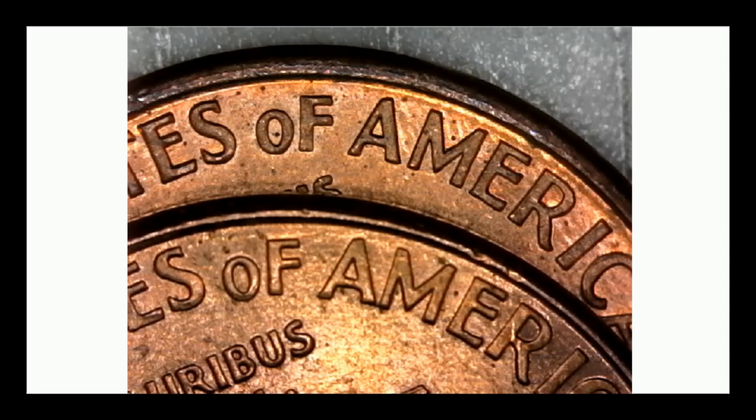I would average about one error for every $100 in pennies that I search. And again, I'm on the East Coast, so that's going to be a little higher for somebody on the East Coast versus the West Coast. You may not find as many because these are only on the Philadelphia mint 1998, 1999, and 2000.